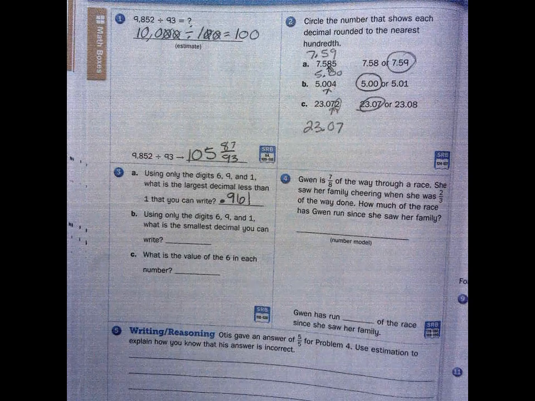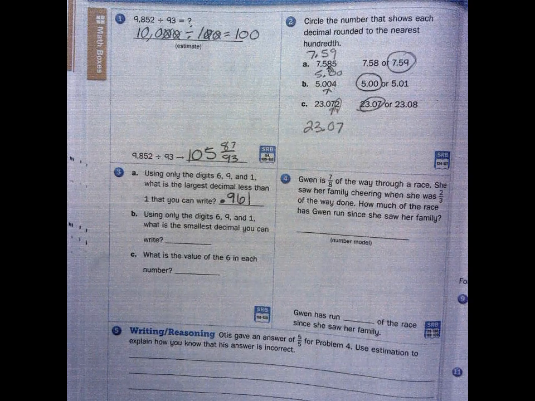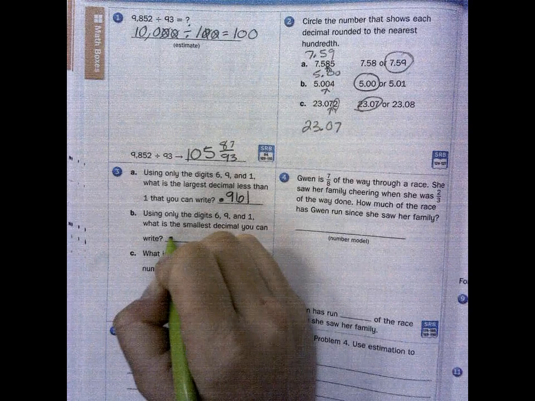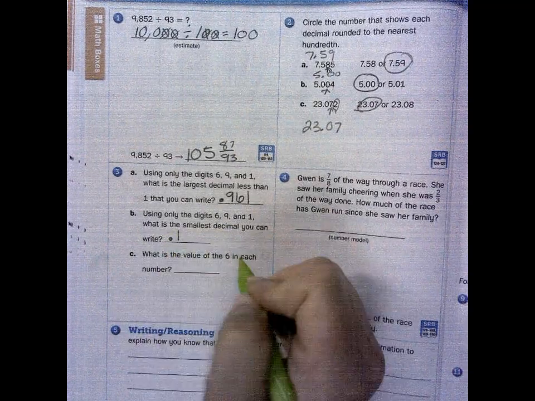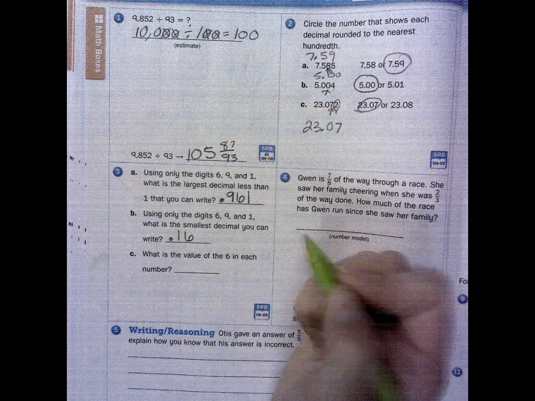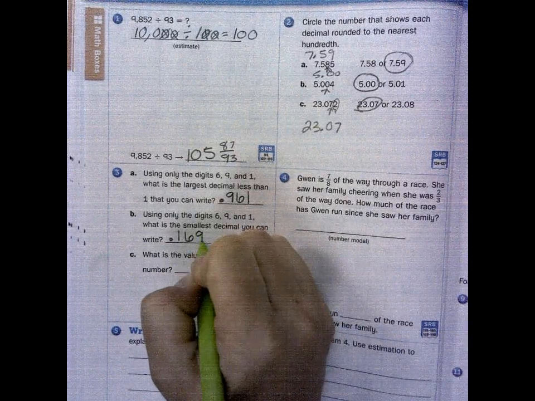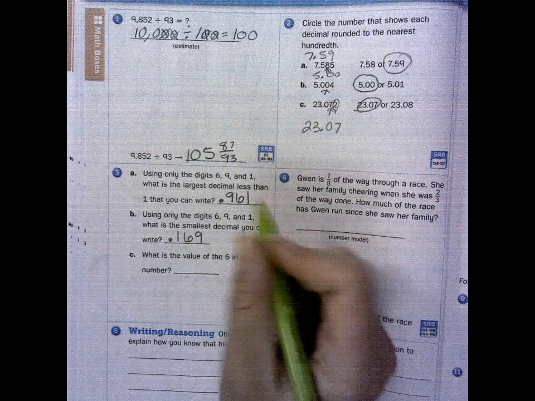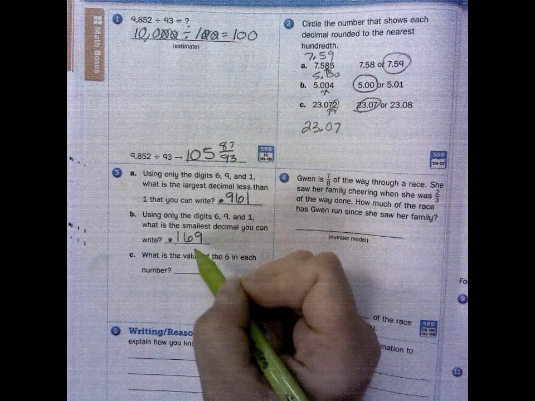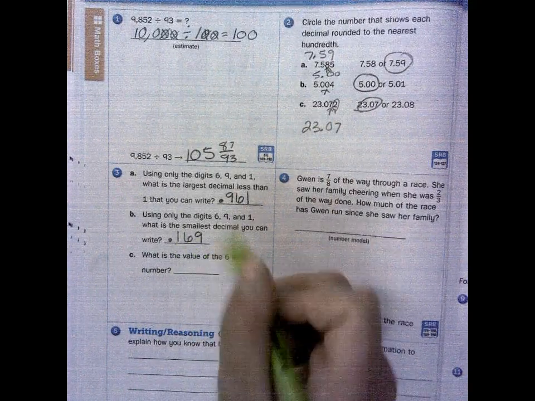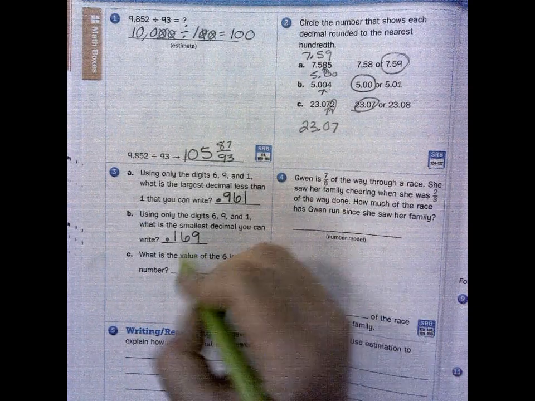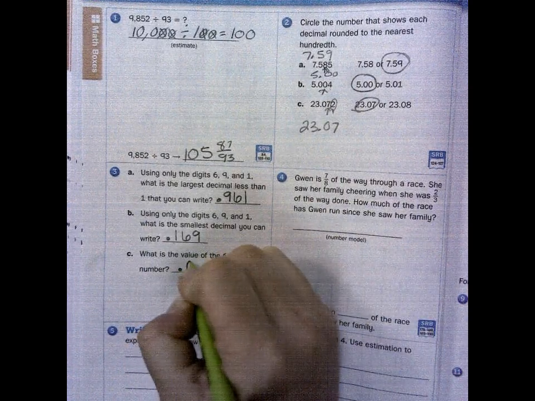Using only digits 6, 9, and 1, what is the smallest decimal you can write? Well, the smallest would be a 1 in the tenths place, a 6 in the hundredths place, and a 9 in the thousandths place. So we're just taking the smallest number and putting it in the biggest value, and the smallest value is putting the biggest number. What is the value of the 6 in each number? Would be 6/100.